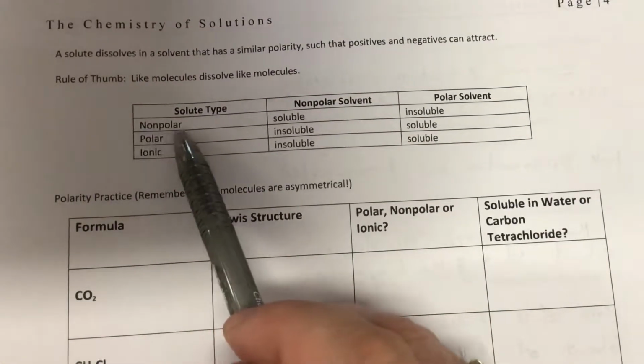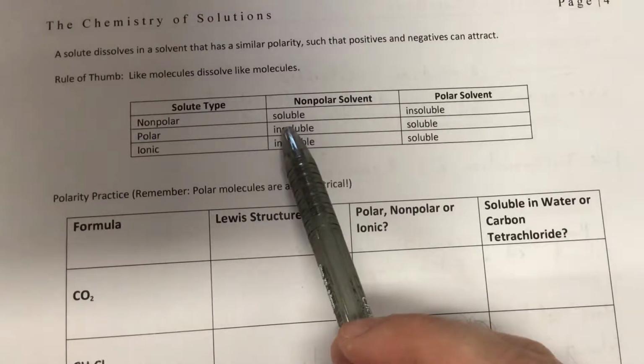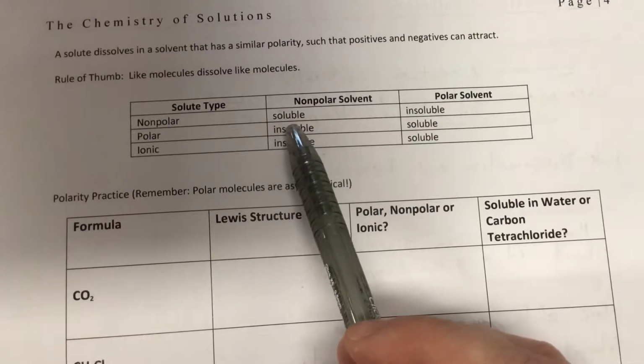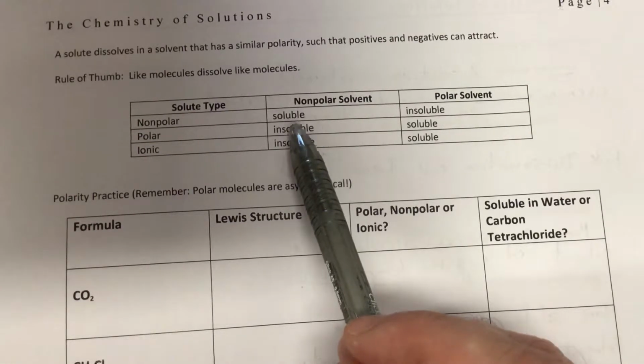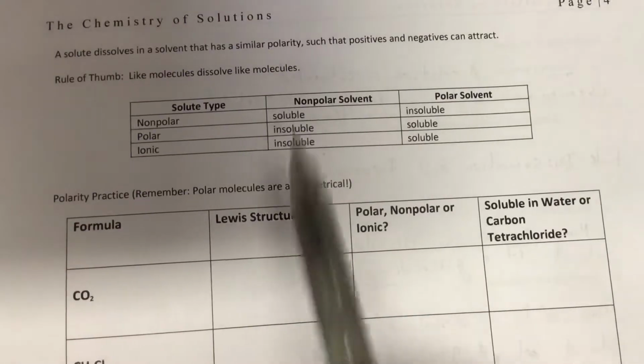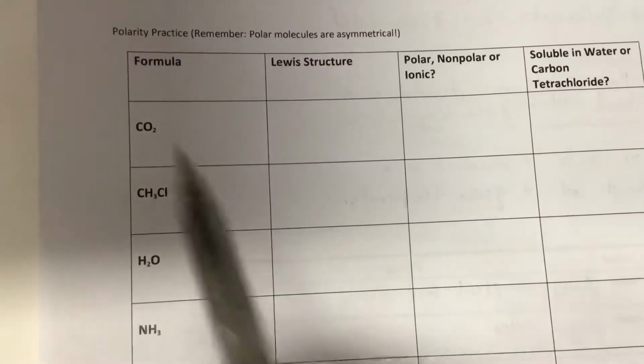So if we have a non-polar solute, polar solute type. So we just need to get them all together, need to be lined up. So better don't worry about that chart. Let's just do some examples.